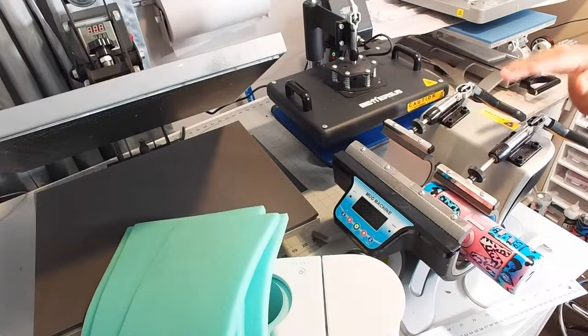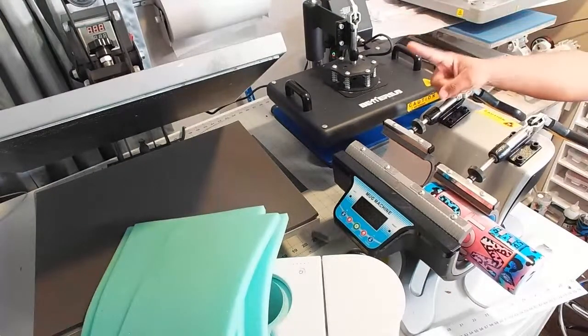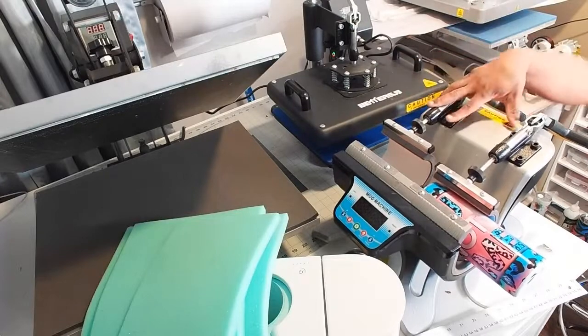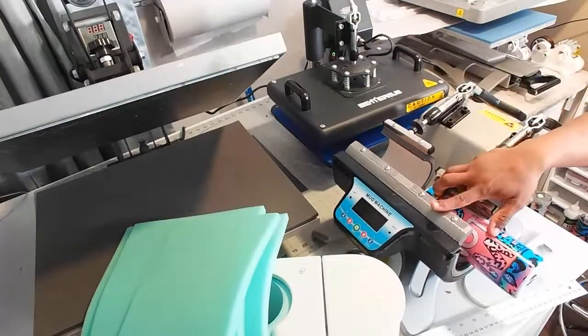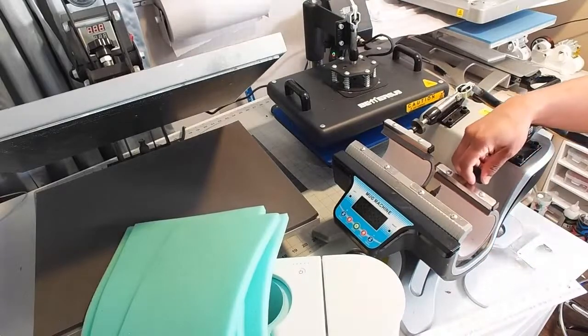We went through all of these heat presses: my 16 by 20 clamshell, my hybrid pull-out swing away 12 by 15, my mug press, and my Cricut press, which I don't really use.